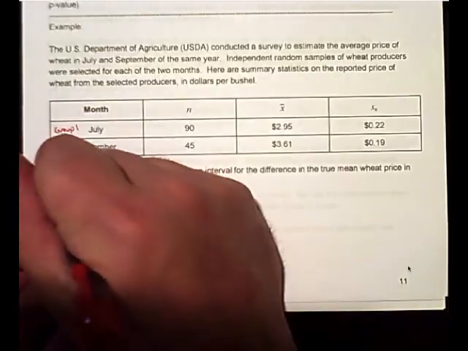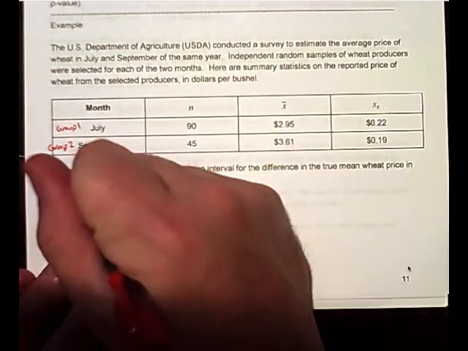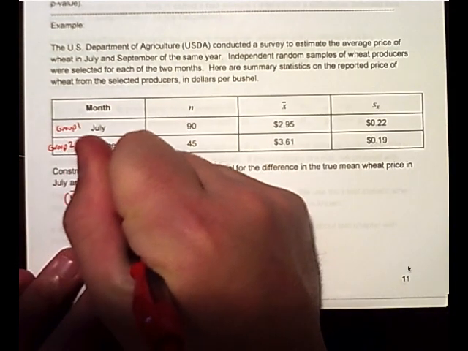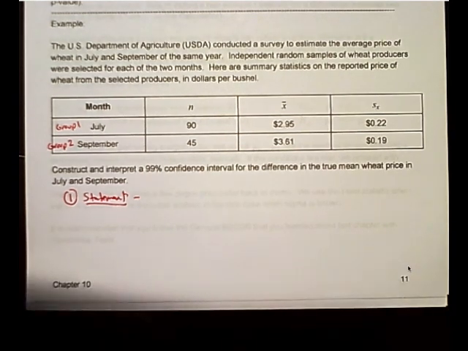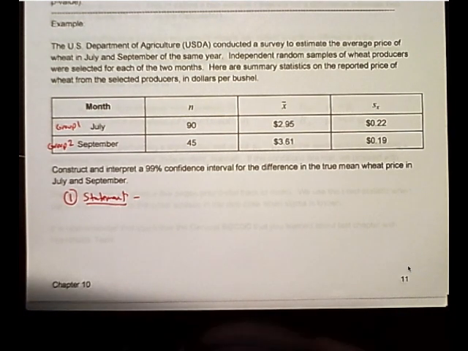All right. First thing I do is I make a statement. And with a confidence interval, it's just telling the reader what I'm interested in estimating.